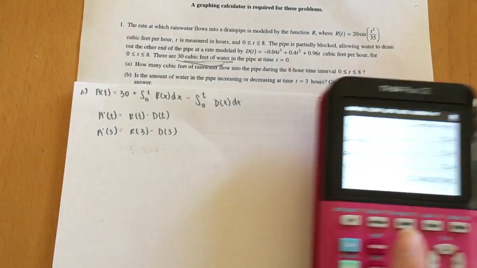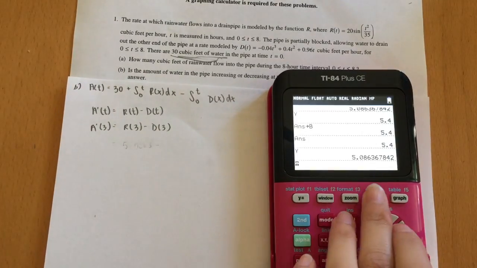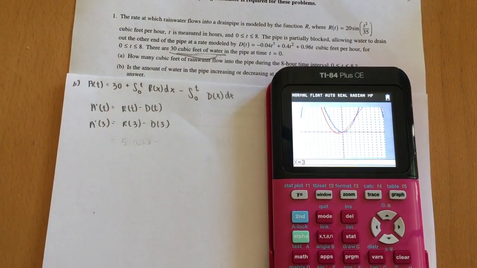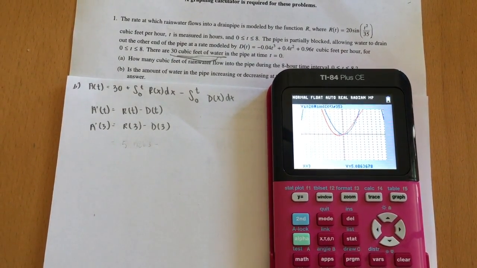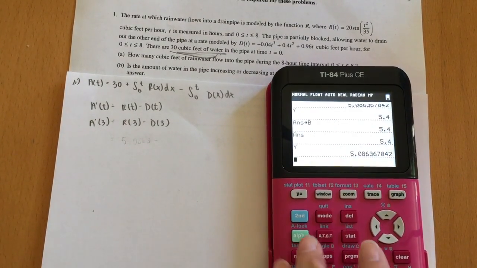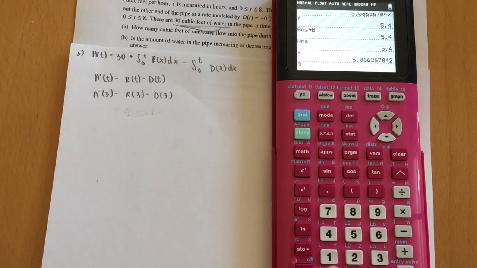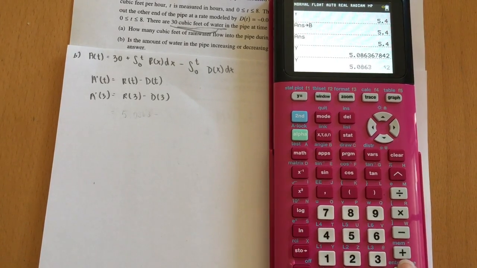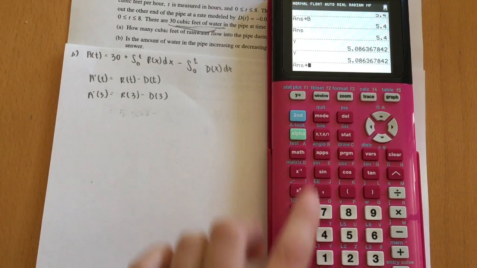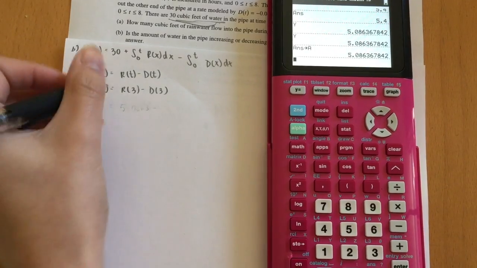And now we can use our calculator to find d of 3 and r of 3. So we're going to go second calc value at x equals 3, and this shows up with our first equation, which is our r of 3. And then we're going to go second quit, and then alpha 1 to get our y value of 5.0863, and then store alpha a, and that is our value for r of 3.